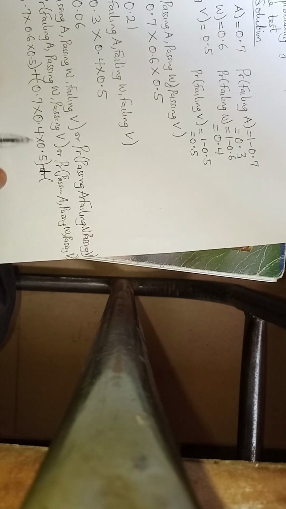Probability of him failing A. Failing A is 0.3. Then we have passing W. That's 0.6 multiplied by passing V. Passing V is 0.5. Then the last one, plus the probability of him passing A, passing W, and passing V. I think we have done that. That's the first question, A Roman figure 1.